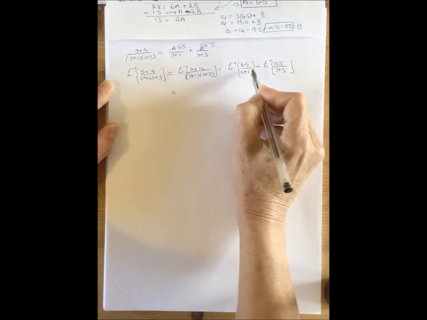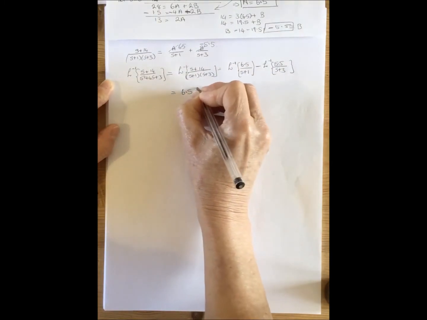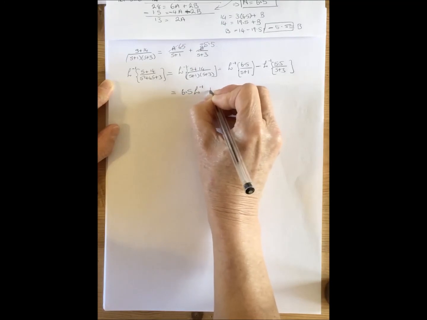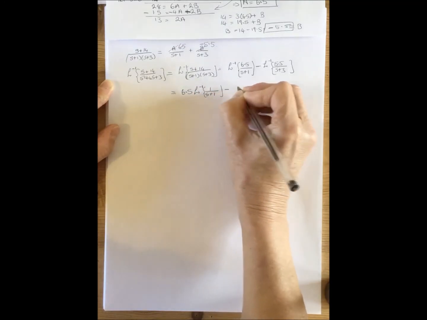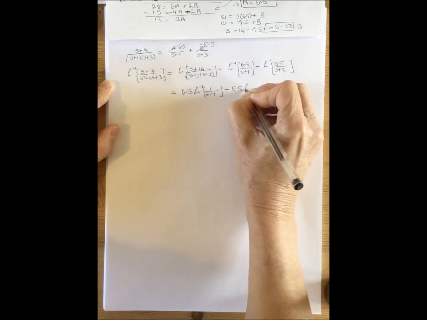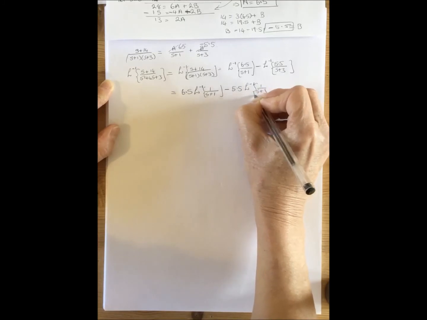But actually we can take the 6.5 out, and that becomes 6.5 times the inverse Laplace of 1 over s plus 1 minus 5.5 times the inverse Laplace of 1 over s plus 3.